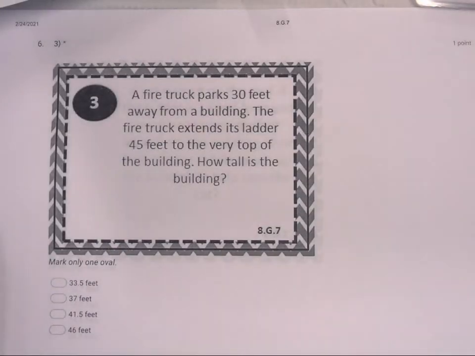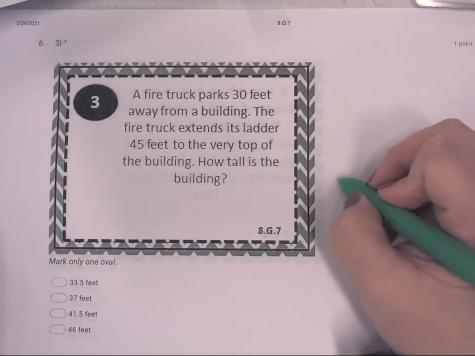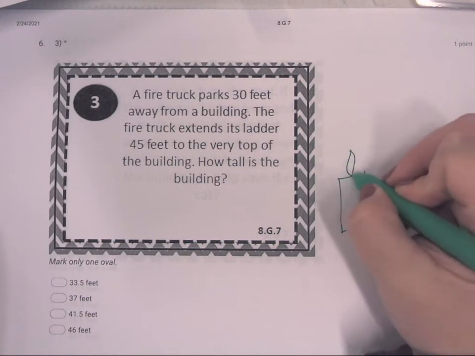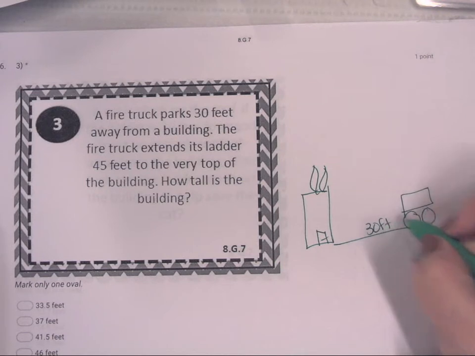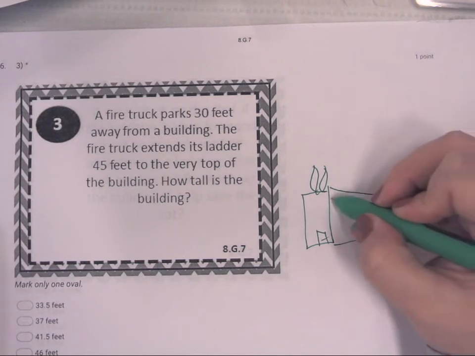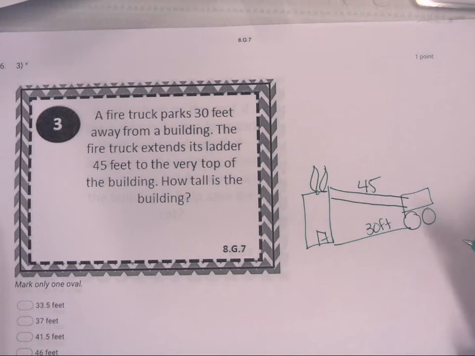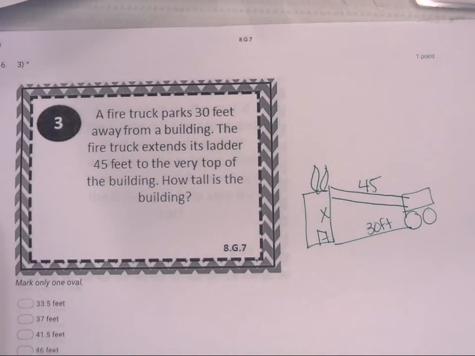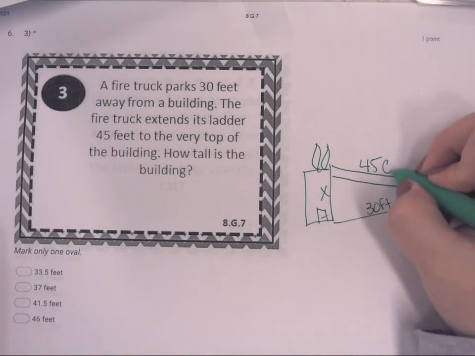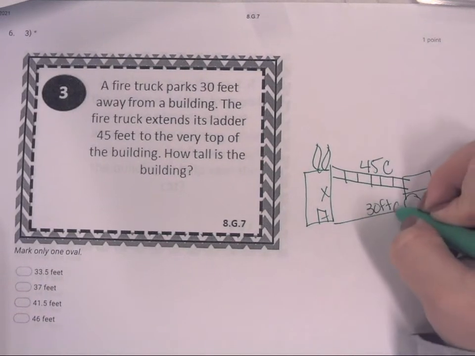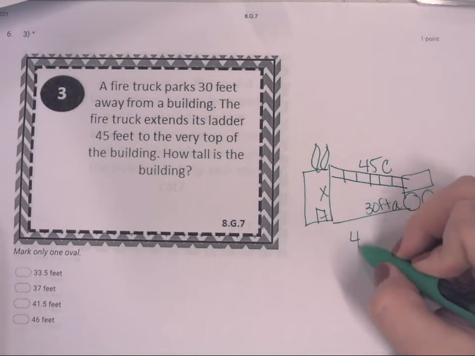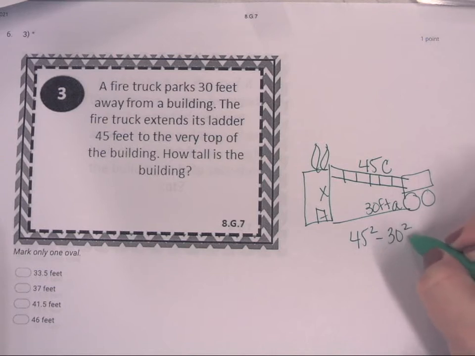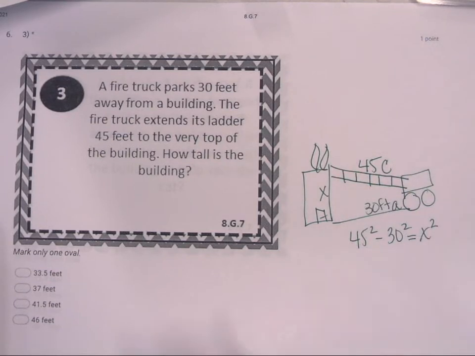Number 3, we did this one kind of together, but if you have a building with flames, okay, you have your fire truck, and it's 30 feet away. The ladder extends 45 feet. I don't know how tall the building is. So this would be C, A or B, whichever one. So I would do 45 squared minus 30 squared is equal to x squared, or however tall, whatever letter I want to put there. It doesn't matter.